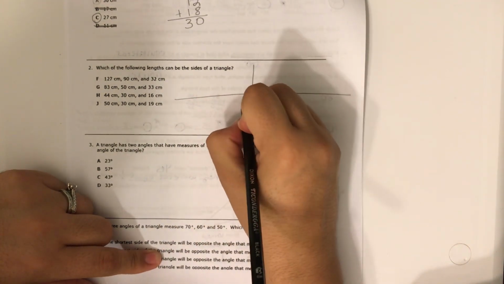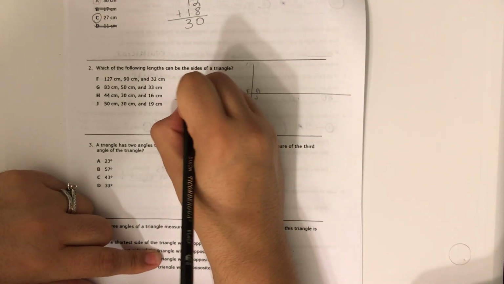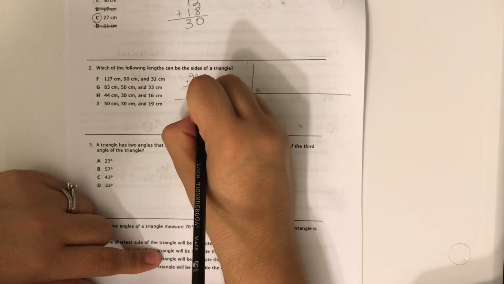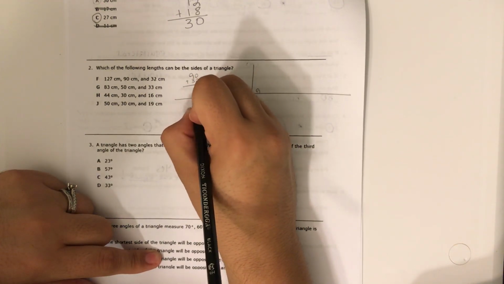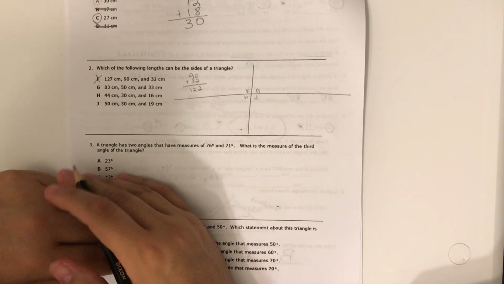F, G, H, and J. If we add 90 plus 32, is that bigger than 127? That is not larger, so I can get rid of F. Okay, I'm just trying to see the ones that are very obvious.